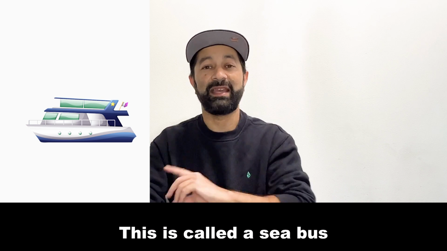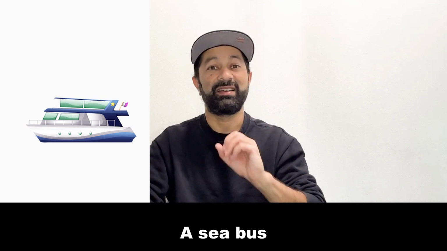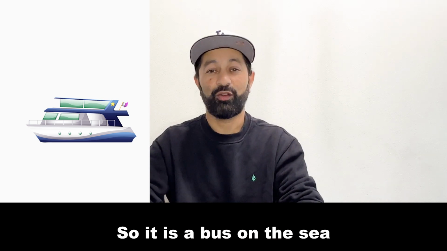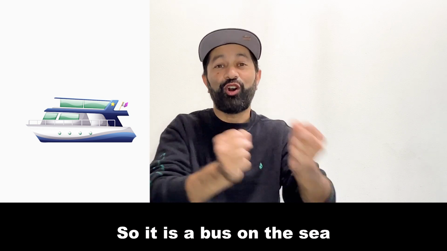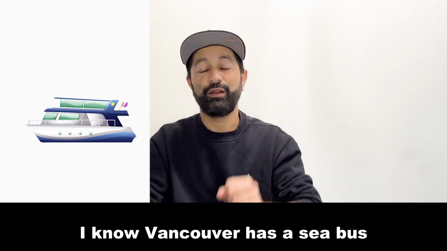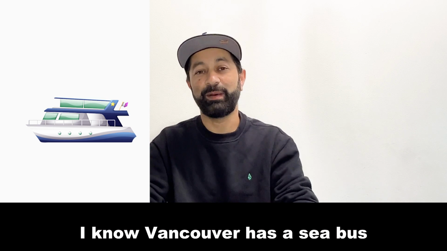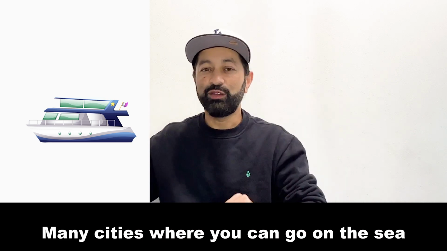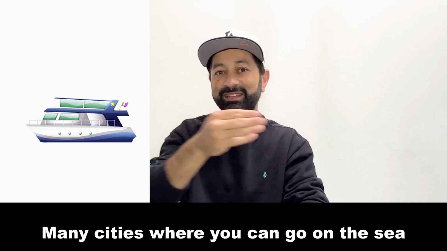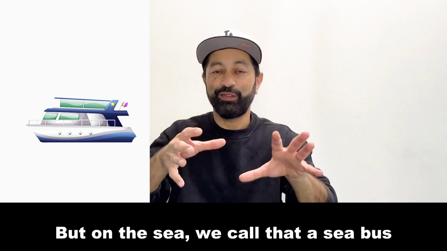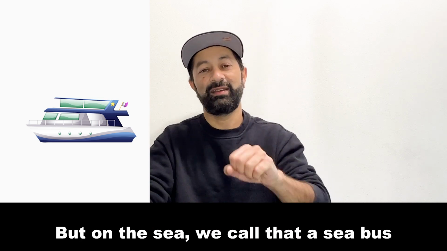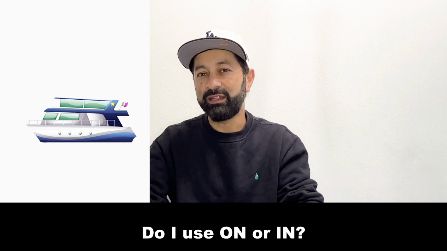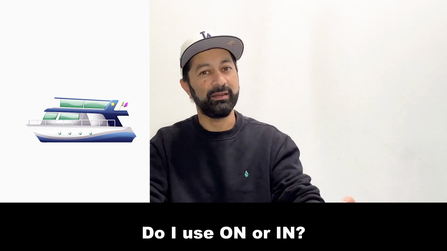This is called a sea bus. So it is a bus on the sea. I know Vancouver has a sea bus. Many cities where you can go on the sea. It's like a bus, but on the sea. We call that a sea bus. Do I use on or in?